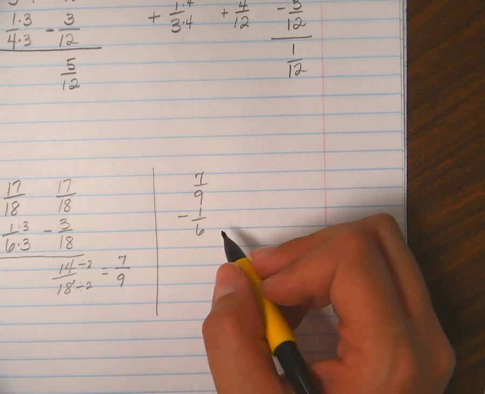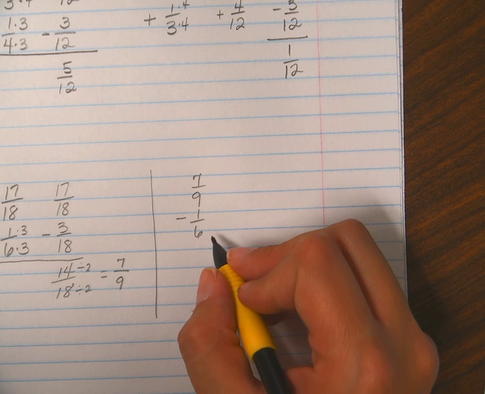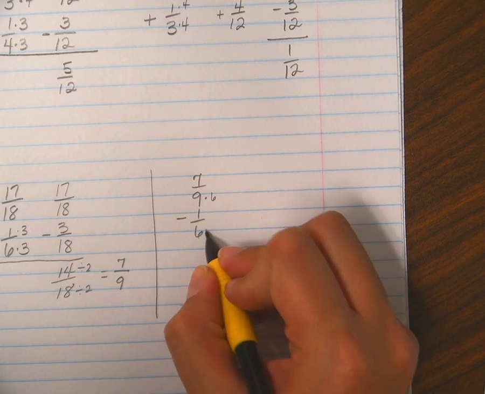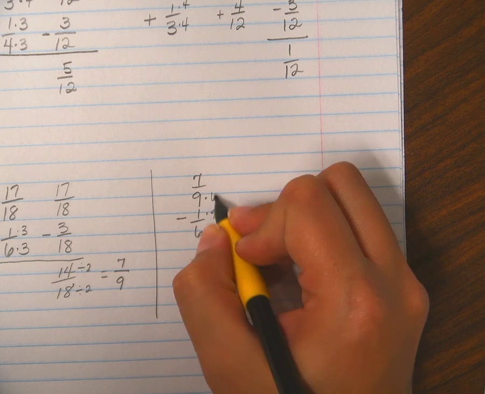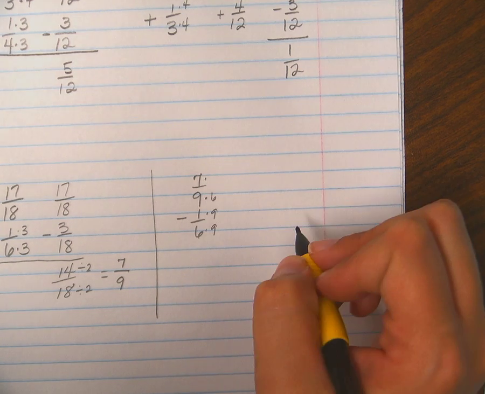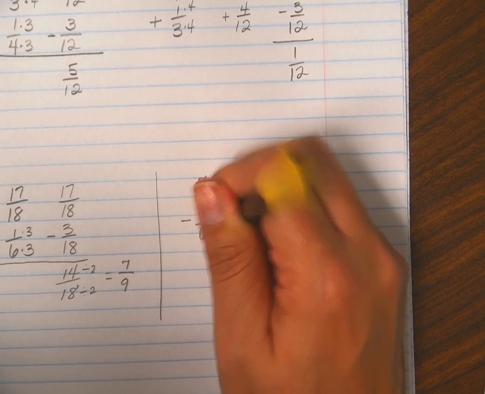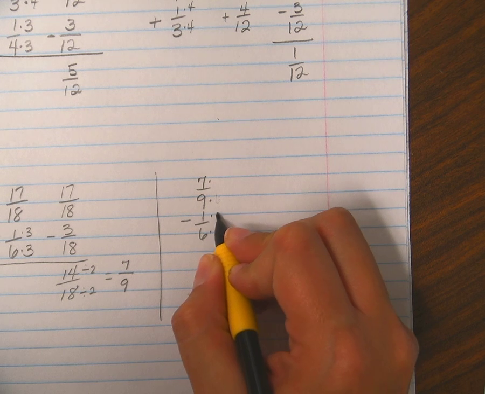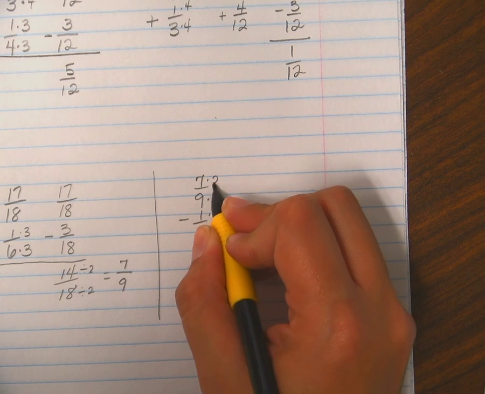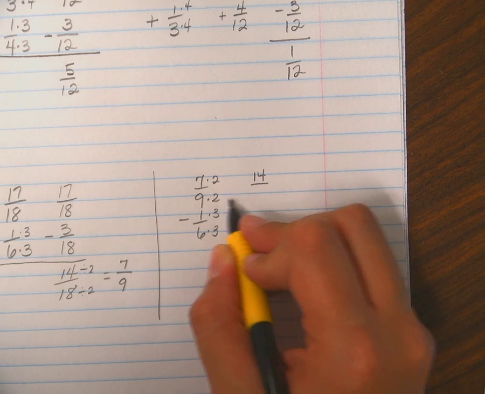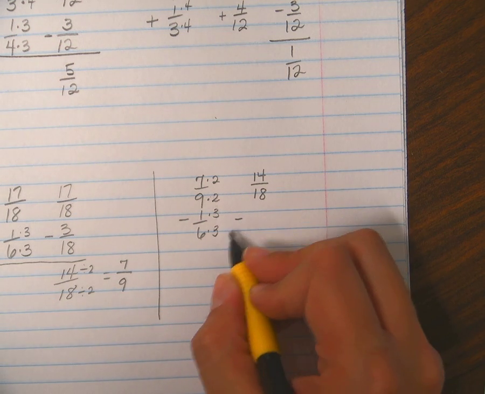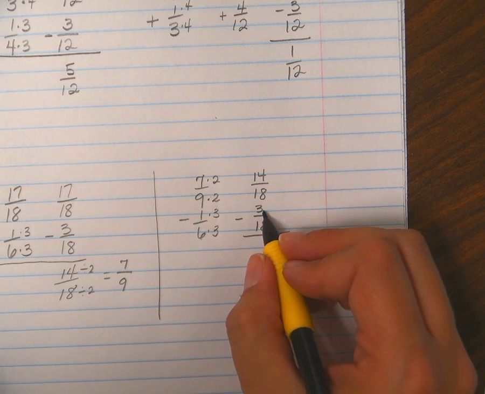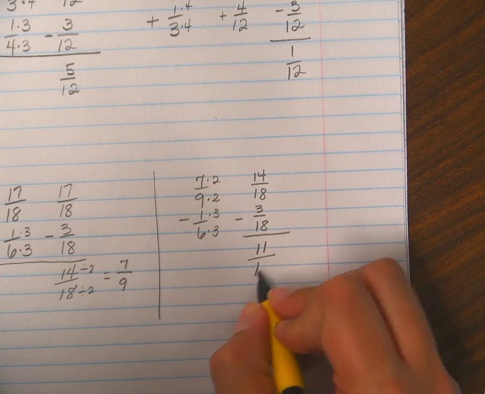Between 9 and 6, let's see. I guess we can do it times 9 here and times 6 there. Ooh, no, 18. Let's do 18. So that's times 3. That's times 3. That's times 2. 7 times 2 is 14. 9 times 2 is 18. Minus 1 times 3 is 3. 6 times 3 is 18. 14 minus 3 gives us 11/18.